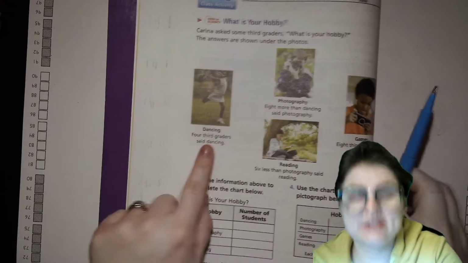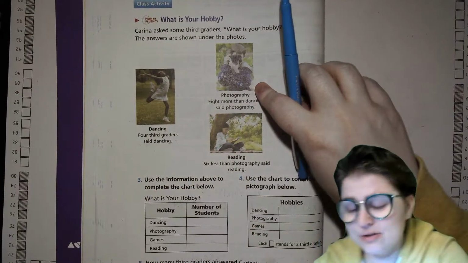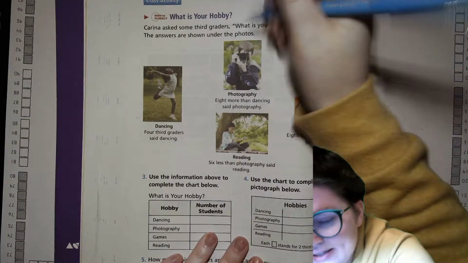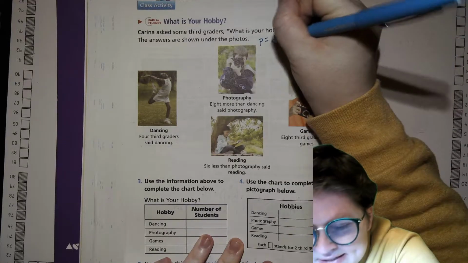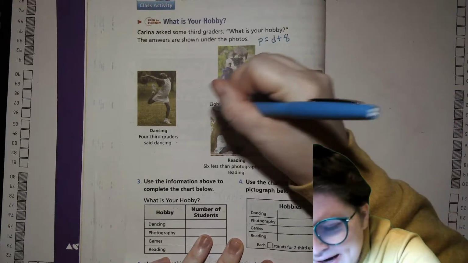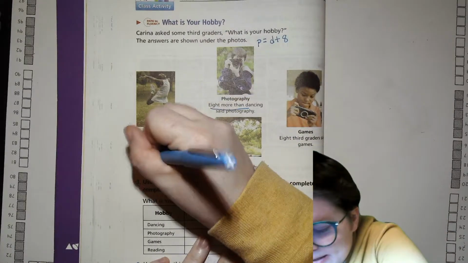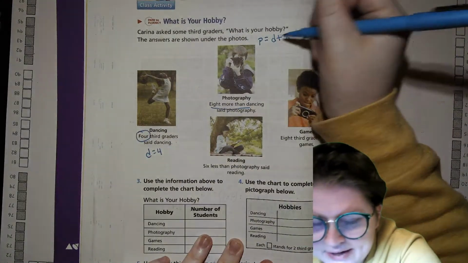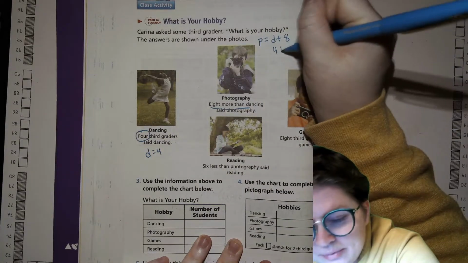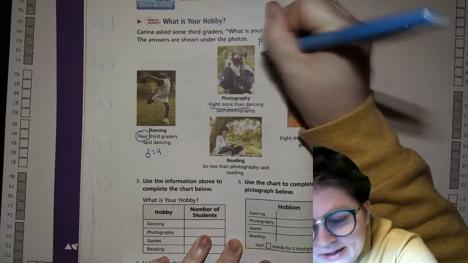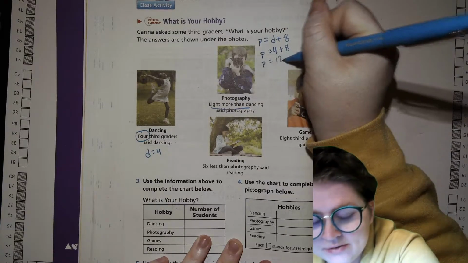So these two gave us a direct number, but these two gave us like a comparison to a number. So we're going to have to take our dancing number. So photography, P equals dancing plus 8, right? 8 more than dancing. So we'll take our dancing number, which is 4. Then we'll have 4 plus 8 equals P. What is 4 plus 8? 12, right? So P equals 12.